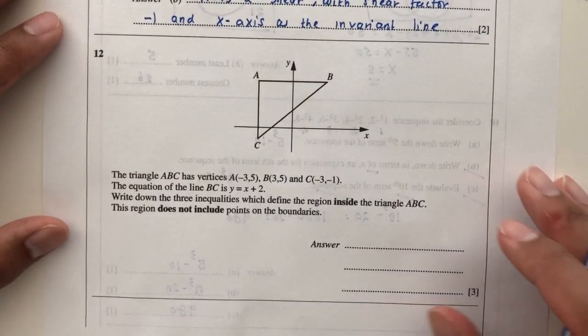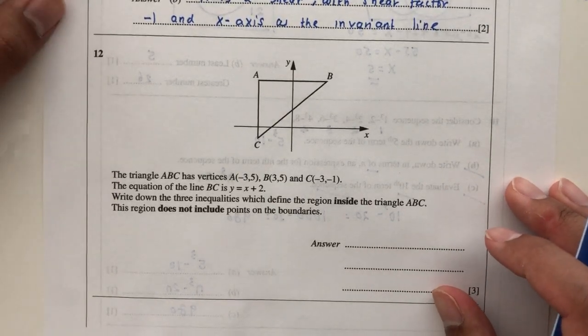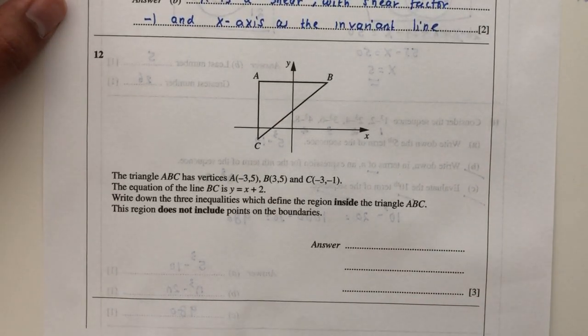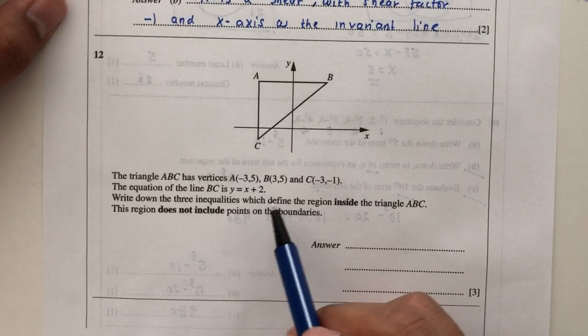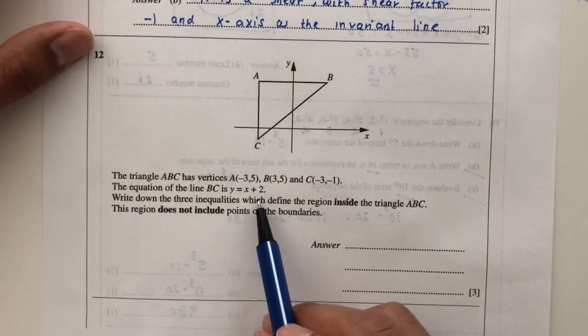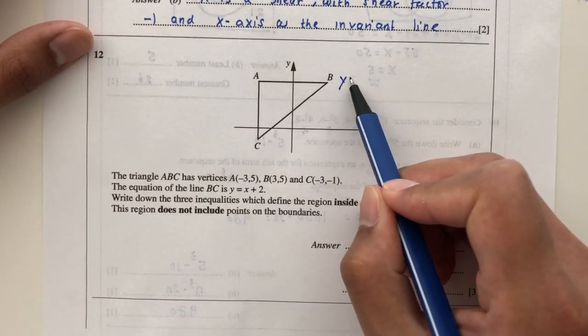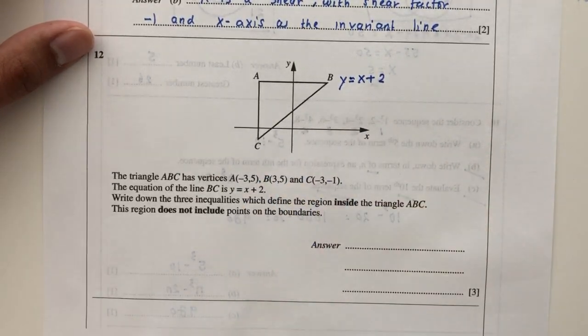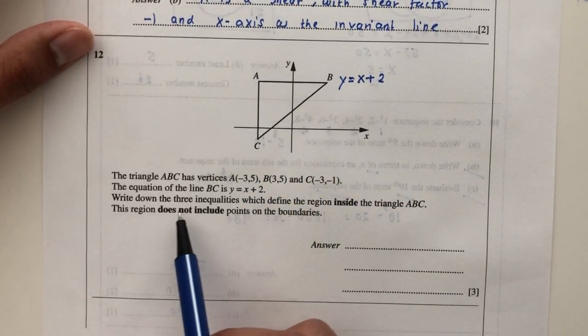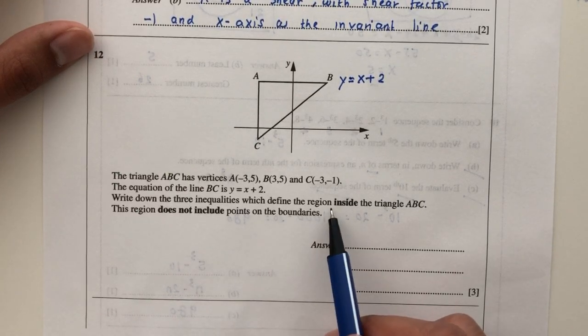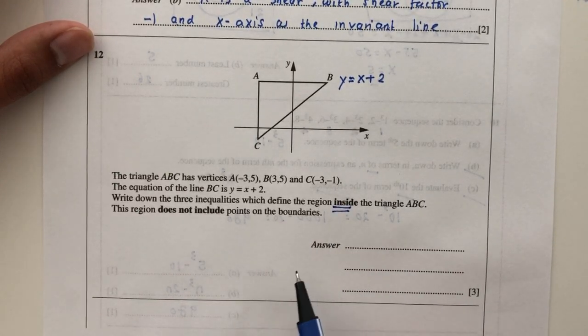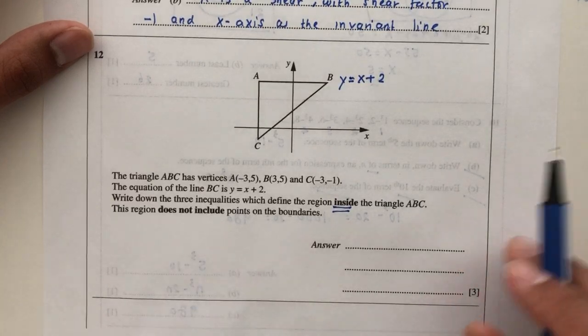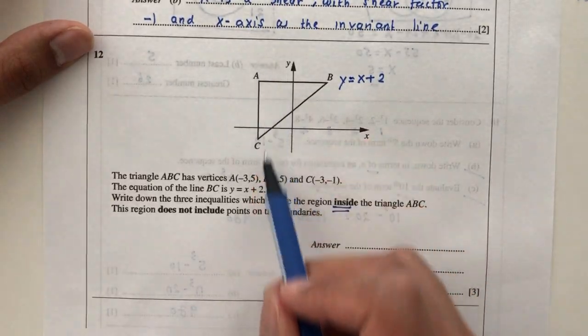Now for part 12, let's see what we have here. We have a triangle ABC. We have the points. So you see the equation of BC is given by y equal to x plus 2. Now, write down the three inequalities which define the region inside of the triangle ABC. Okay, so let's do that. So what is the equation of the line AC?